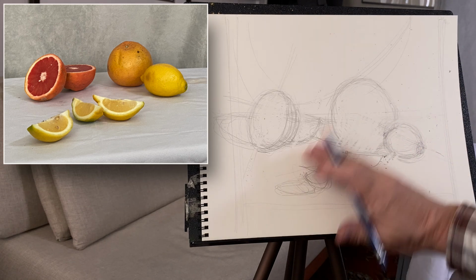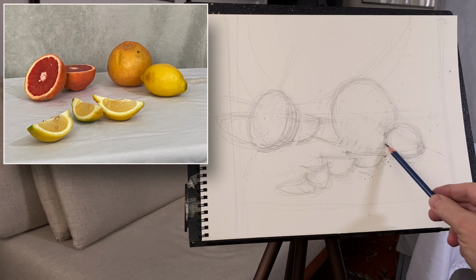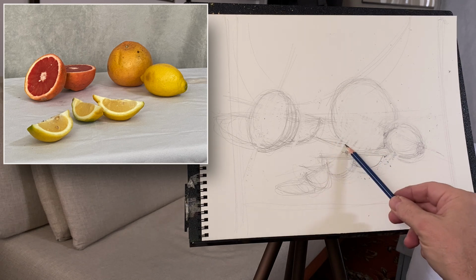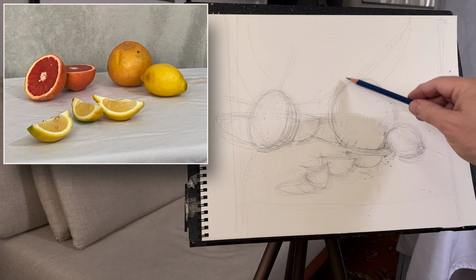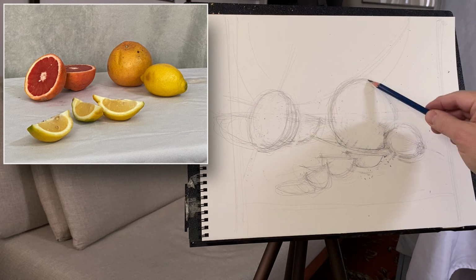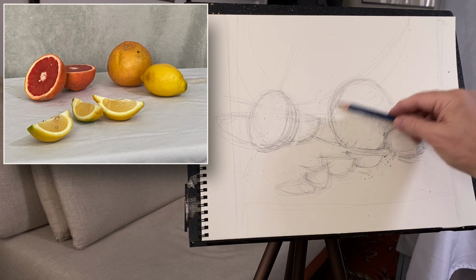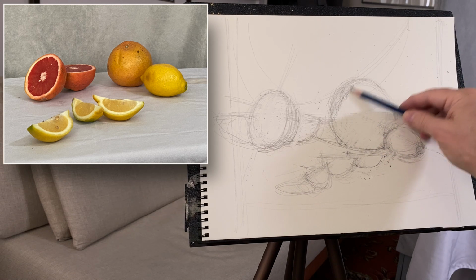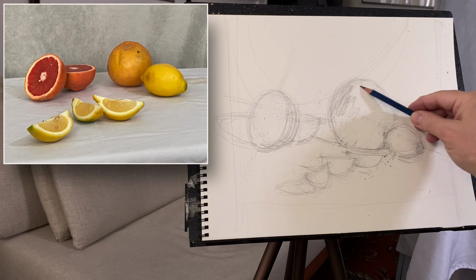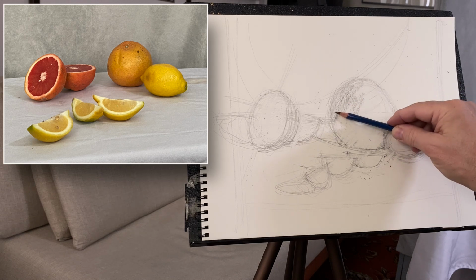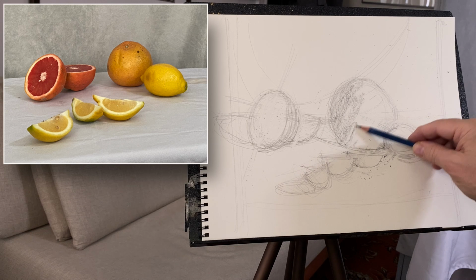Now I've switched to a softer pencil also, which will allow me to go dark as I wish. So I'm going to start just by using the side of the pencil, start to build up the tone, the light and dark quality of the fruit.